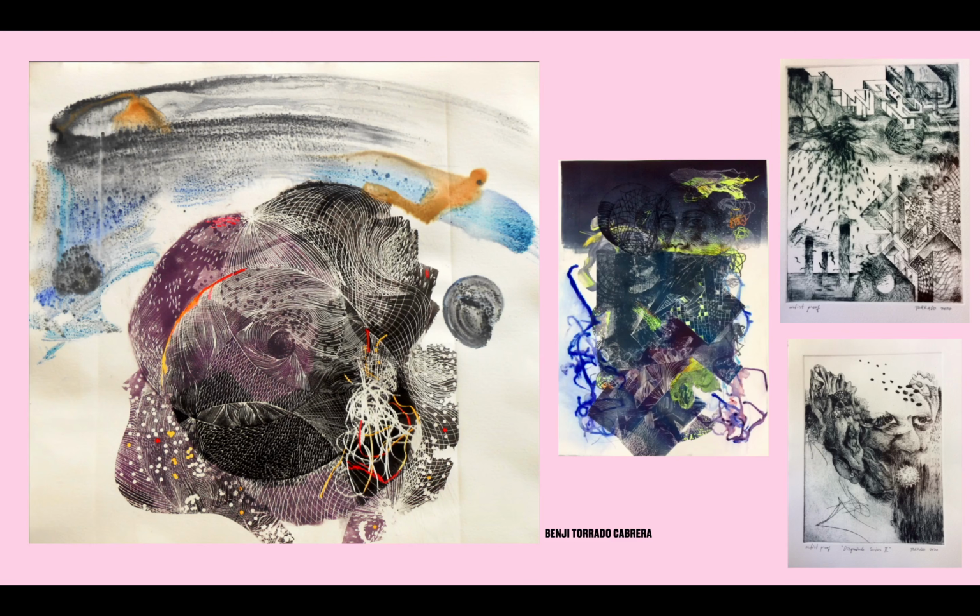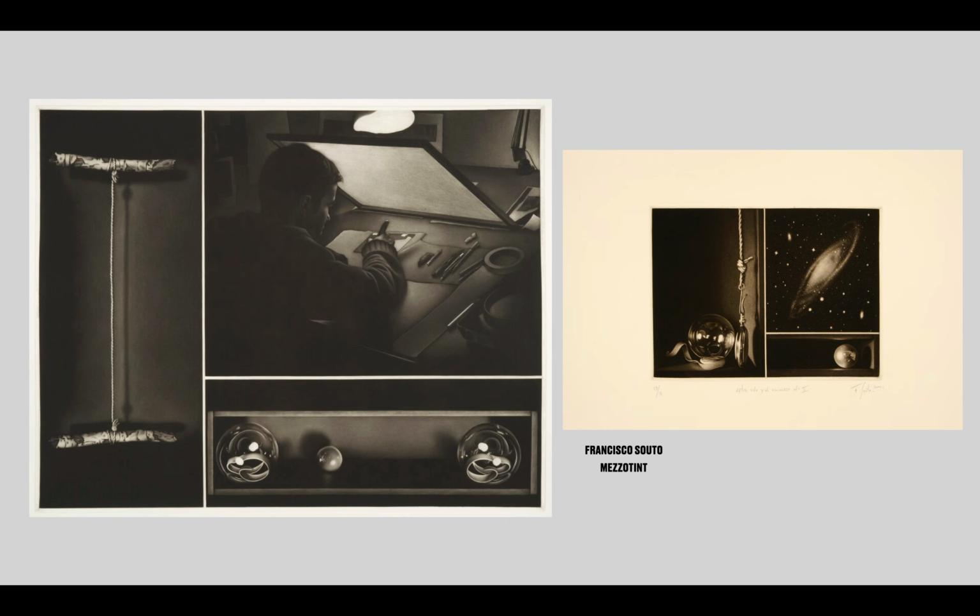And here are some examples of what that can look like when it's etched into a surface versus carved in there, almost like drawing. This is also a form of mezzotint as well.